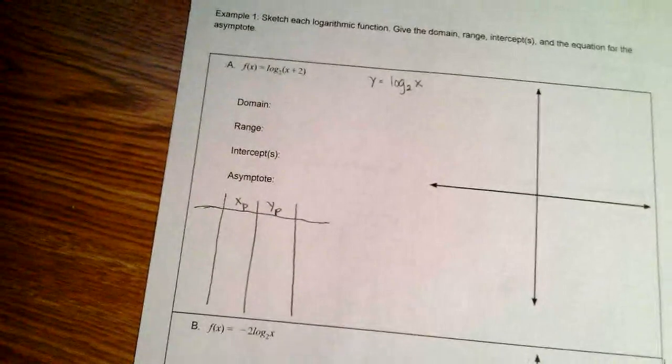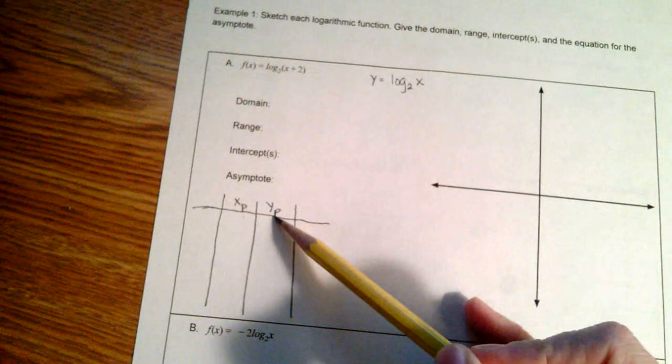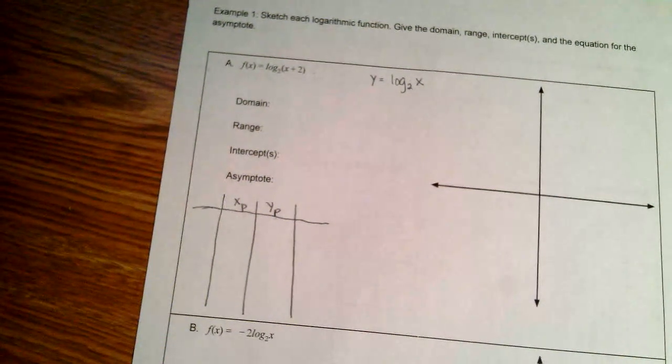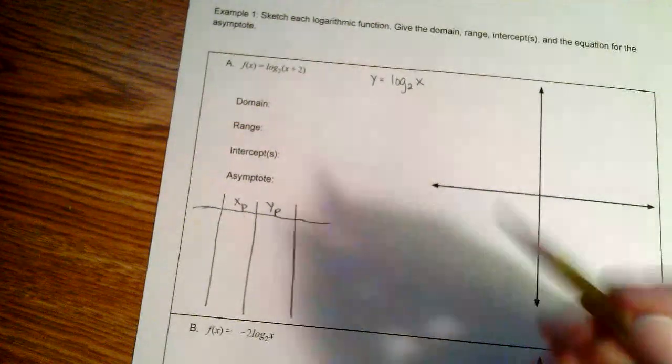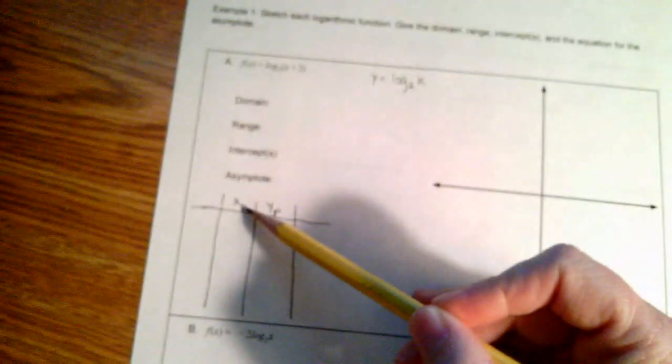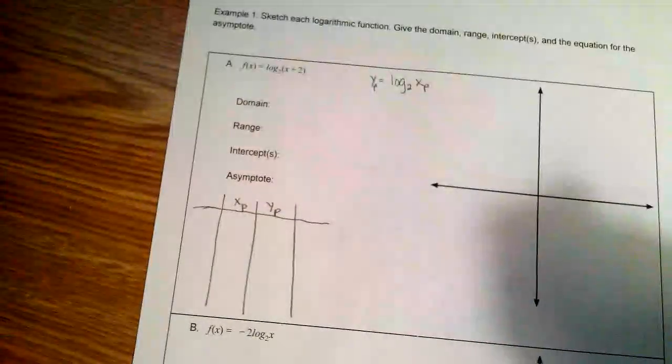The reason I used it was for X of the parent function and Y of the parent function. Now we want to use X sub P and Y sub P as the parent values. So my YP is going to be log base 2 of my X sub P.